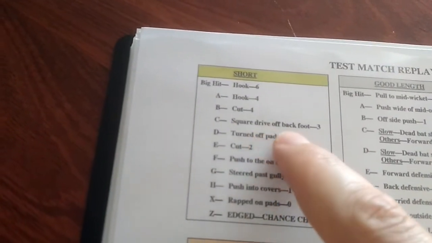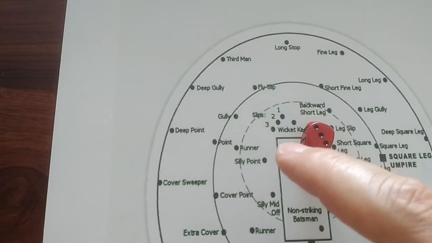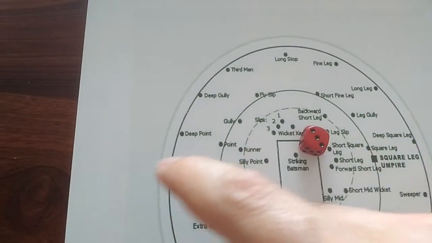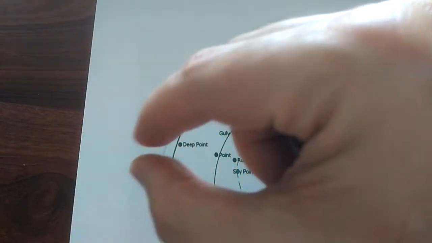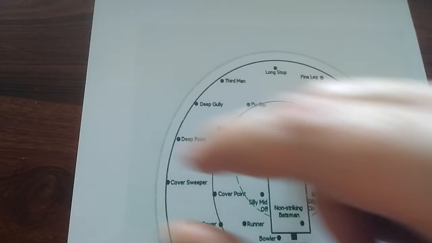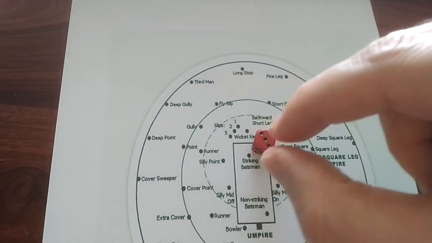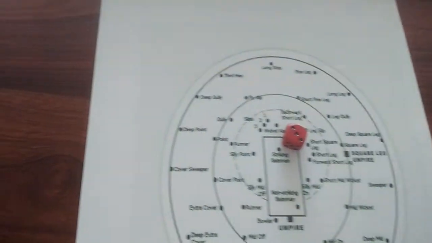What have we got here? We've got a square drive off the back foot. So a square drive is a drive on our offside, and it comes sort of around here somewhere, square. They call it in line with you, square. So you've got deep square leg on the onside, and then you can hit a square drive on the offside that way, somewhere very square to the wickets.